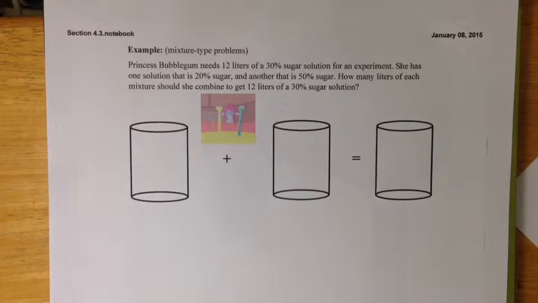Our next problem is a mixture type problem. It says, Princess Bubblegum needs 12 liters of a 30% sugar solution for an experiment. She has one solution that is 20% sugar and another that is 50% sugar. How many liters of each mixture should she combine to get 12 liters of a 30% sugar solution?